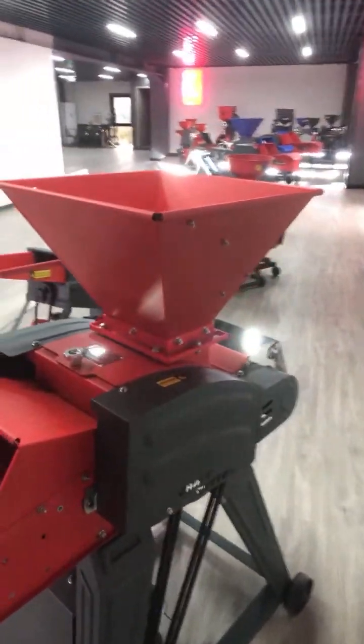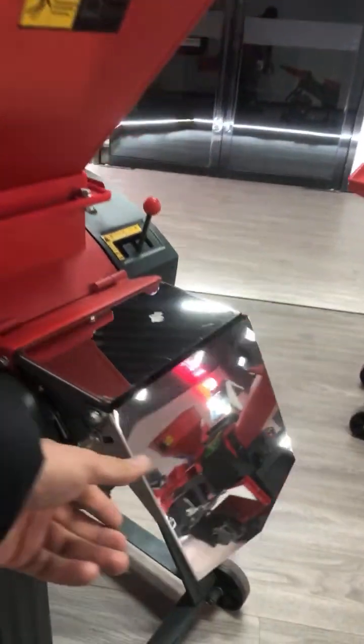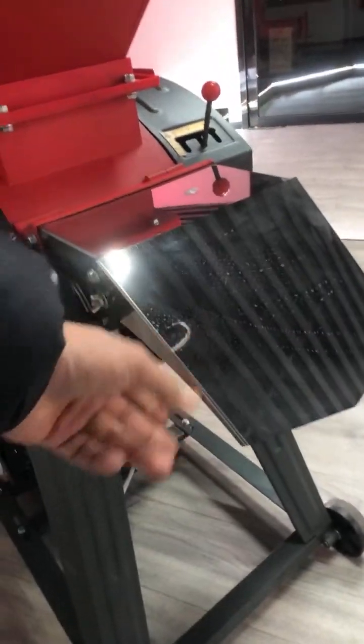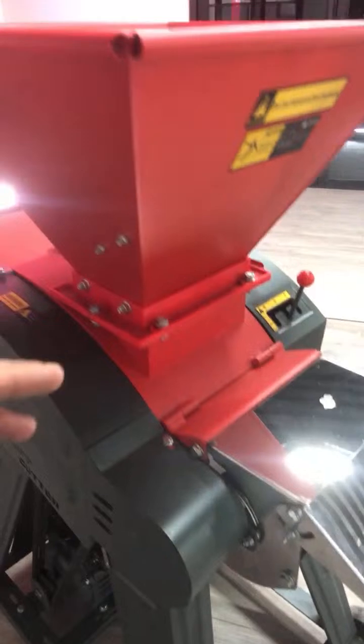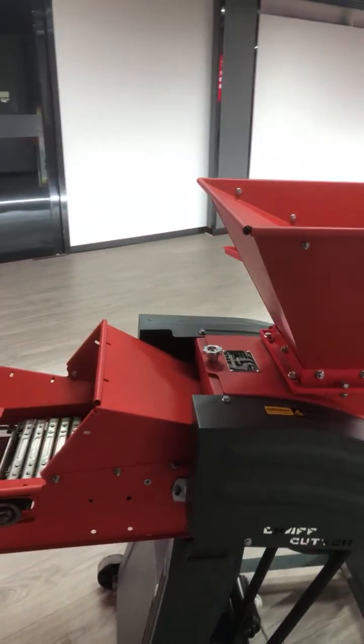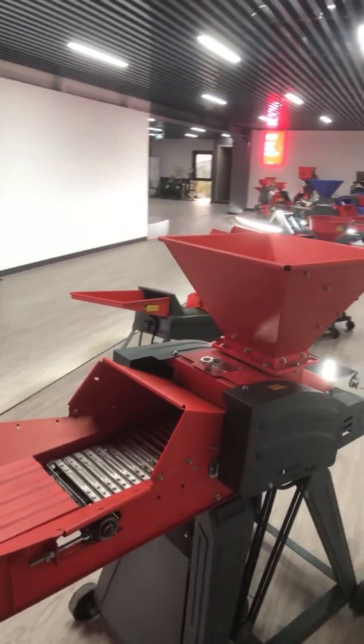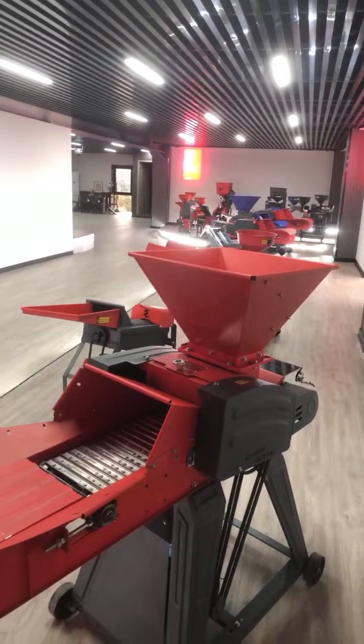On the outlet hopper, they have also provided small hammer blades. They help make all the plant branches softer so that your animal can digest them very easily.